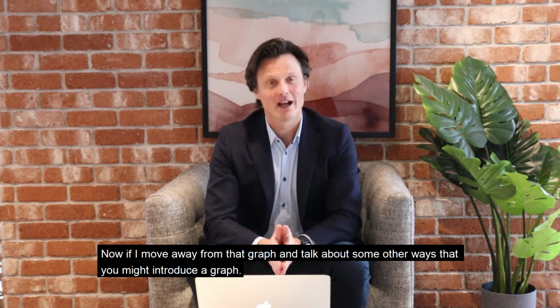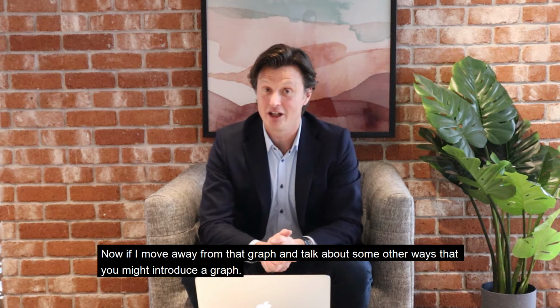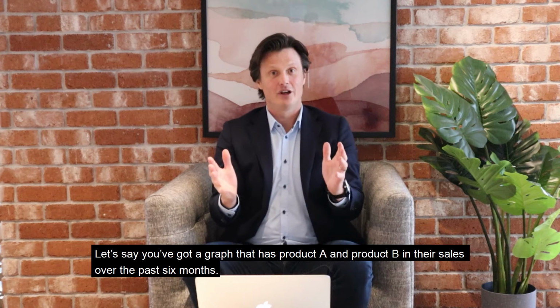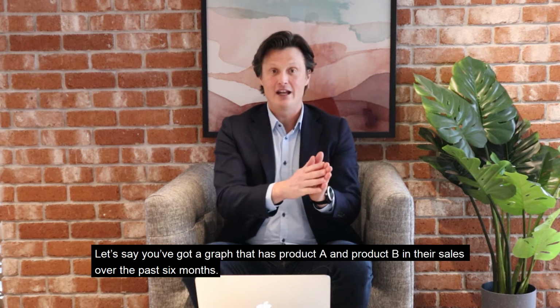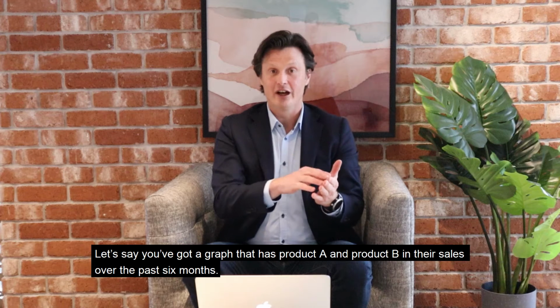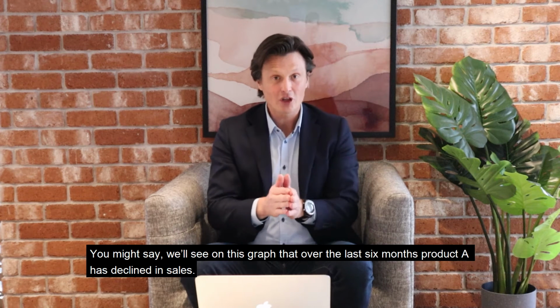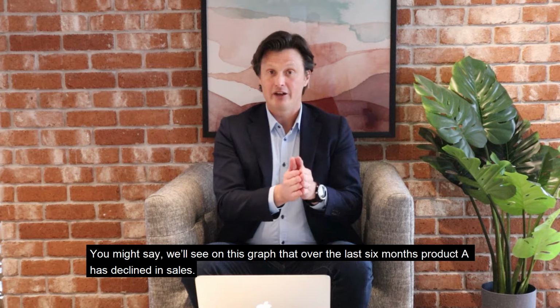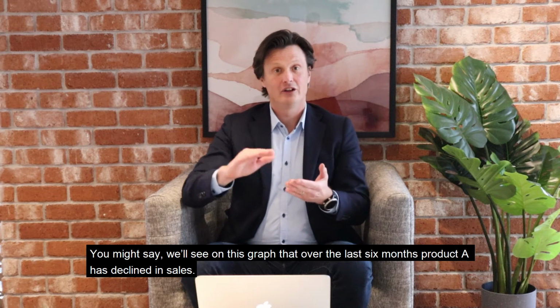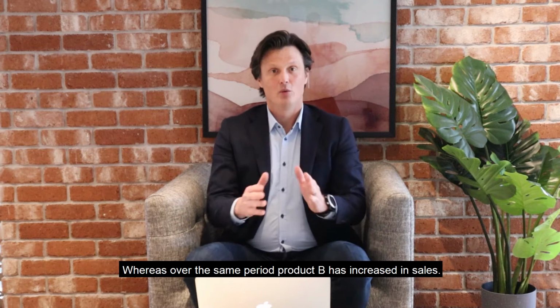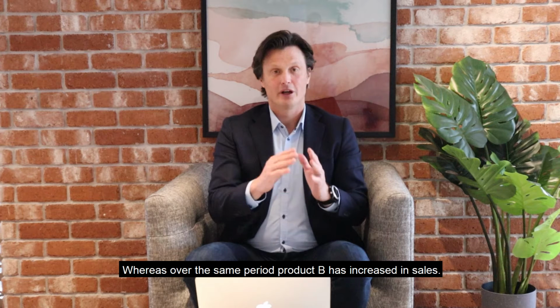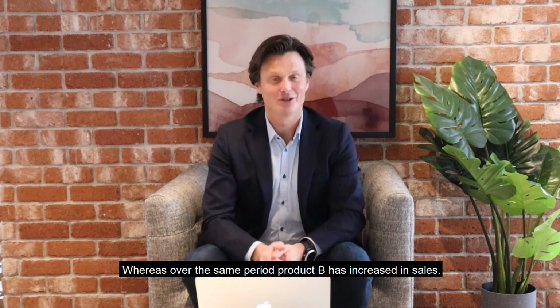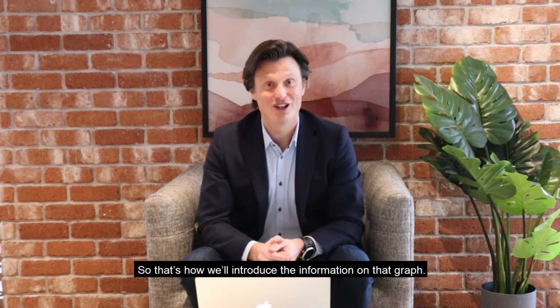Now, if I move away from that graph and talk about some other ways that you might introduce a graph, let's say you've got a graph that has product A and product B and their sales over the past 6 months. You might say, you will see on this graph that over the last 6 months, product A has declined in sales, whereas over the same period, product B has increased in sales. So that's how you would introduce the information on that graph.